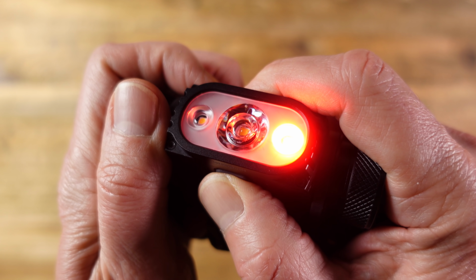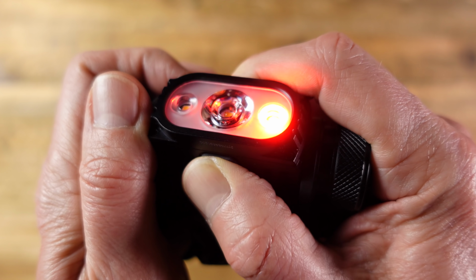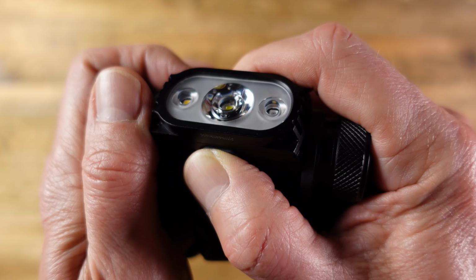Some flashlights, particularly headlights, have a red light built in, and that can be at different intensities, and usually you can get it to flash as well. Particularly useful for maintaining night vision if you are moving around at night, or as a safety aid. So really useful to have, particularly on a headlight.